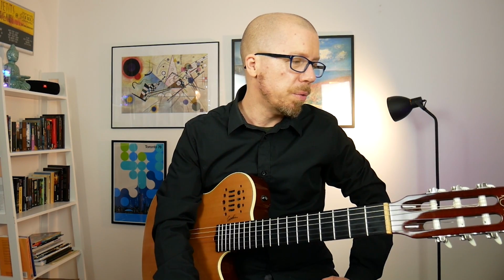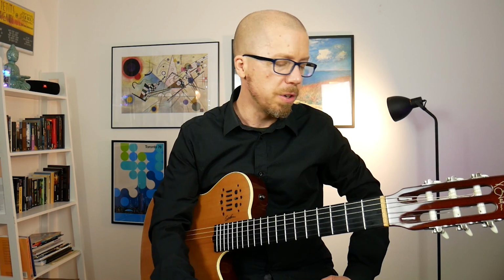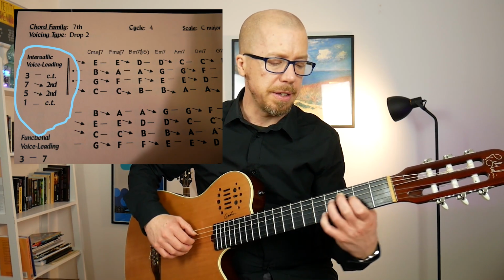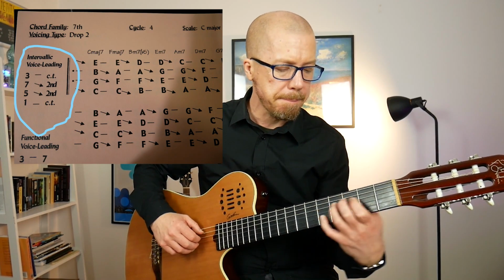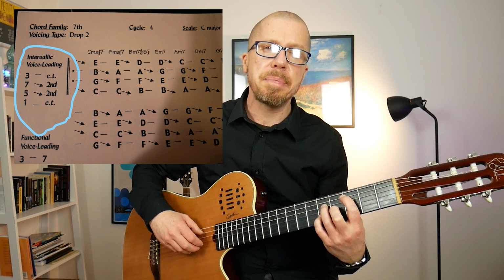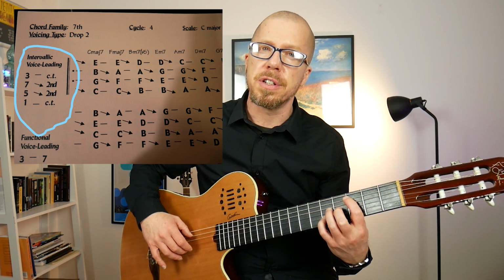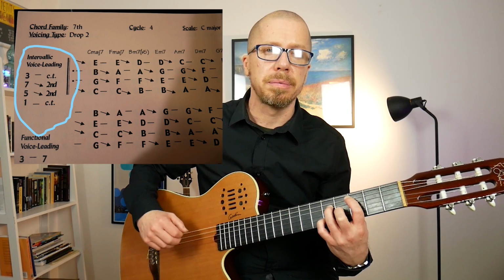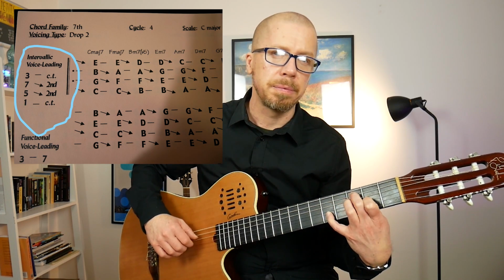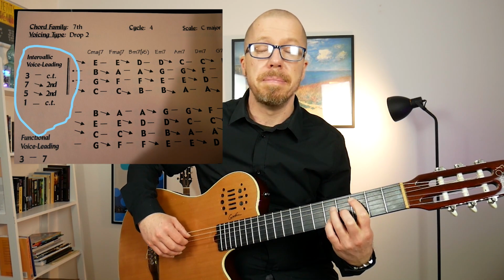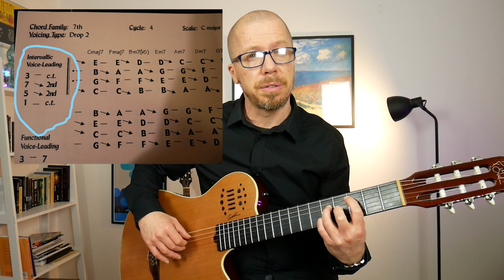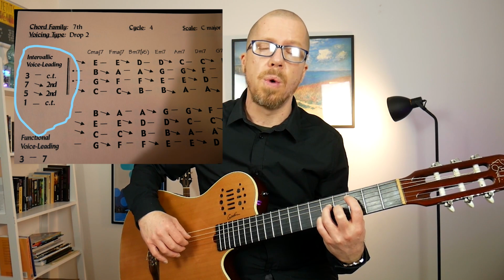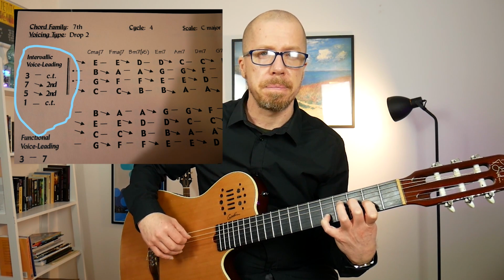However, what he's showing you first is the intervallic voice leading from this chord to the next. So what happens here is that the two outer voices are staying, and the inner voices are going down one diatonic step.